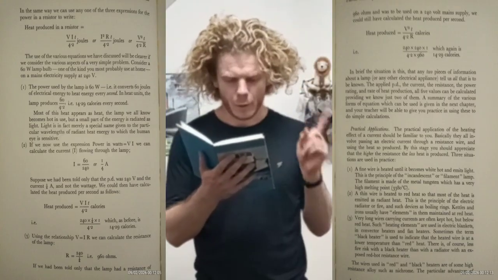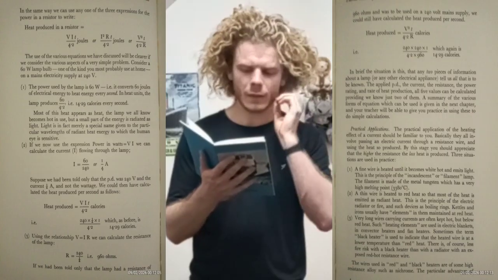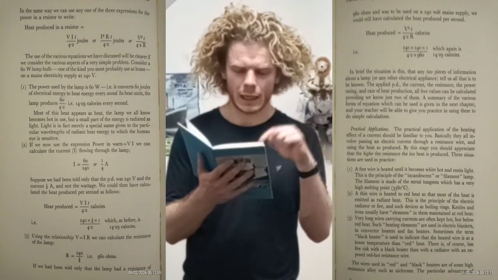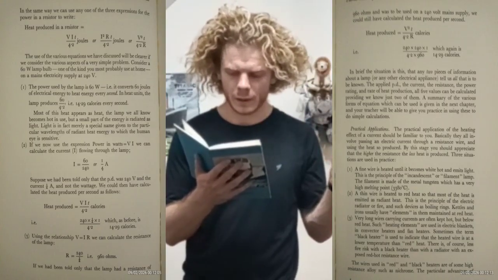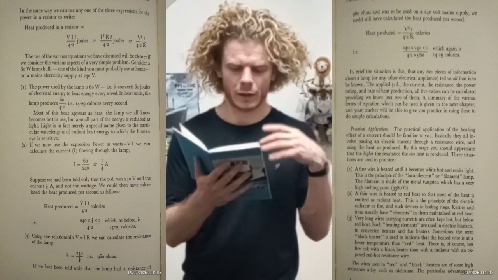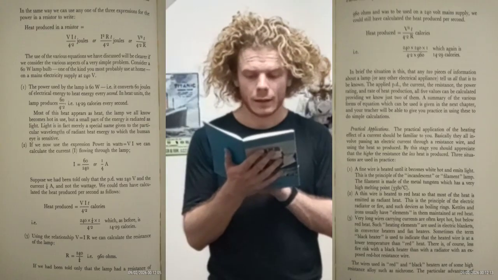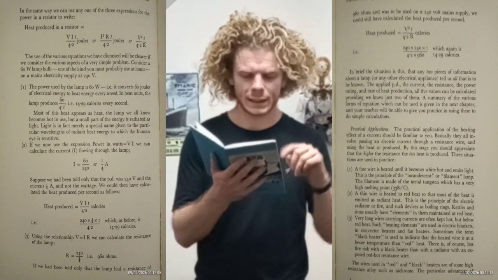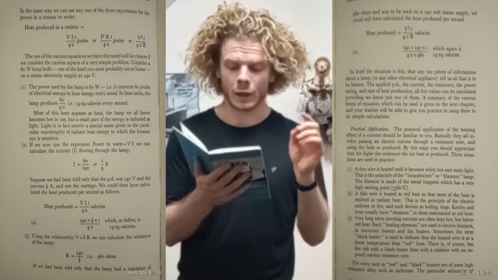1. The power used by the lamp is 60 watts. For example, it converts 60 joules of electrical energy to heat energy every second. 60 watts means it's converting 60 joules of electrical energy to heat energy every second. In heat units, the lamp produces 60 divided by 4.2, for example, 14.29 calories per second.